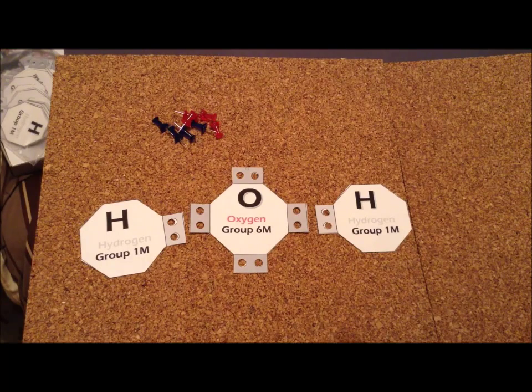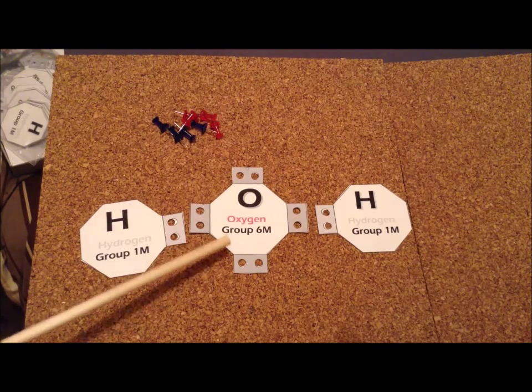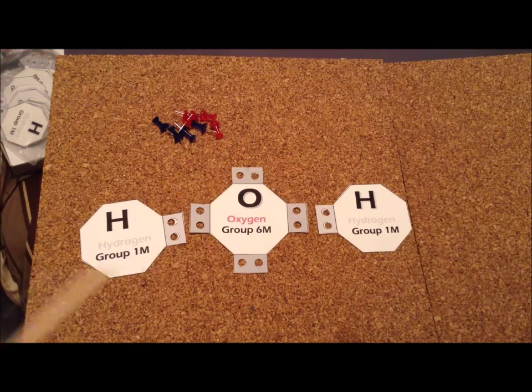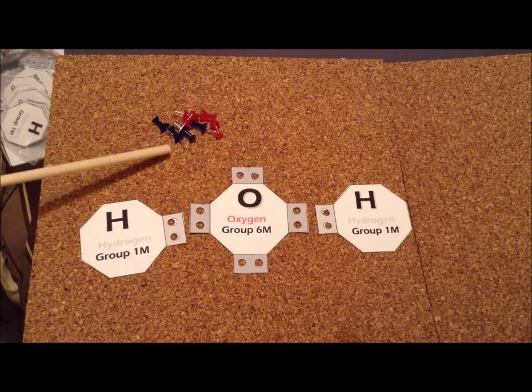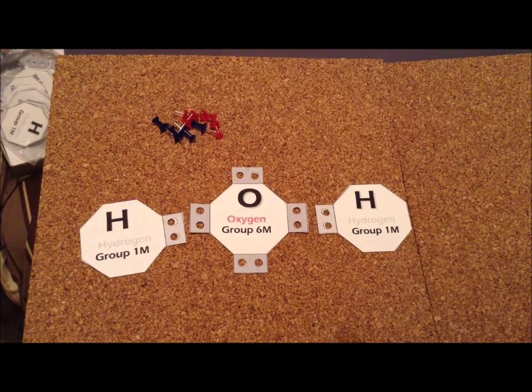So, again, to remind us of exactly how many valence electrons each element has, we have printed on the card a group number. And this reminds us, for example, group 6M, that oxygen has 6 valence electrons. Each of the hydrogens, remember, has 1. So if we add up 6 plus 1 plus 1, we should have a total of 8 valence electrons that we need to allocate in this molecule. And I've already counted them out up here. So I have 4 of the blue and 4 of the red. So we have a total of 8 valence electrons.